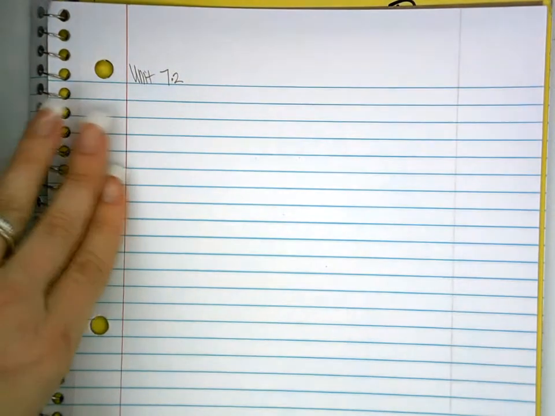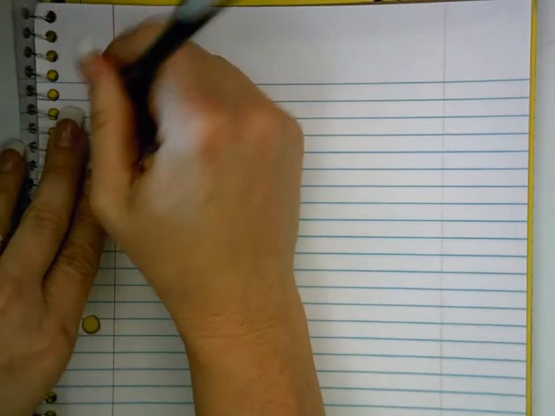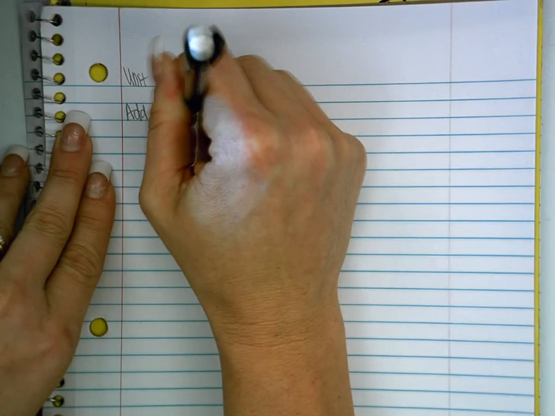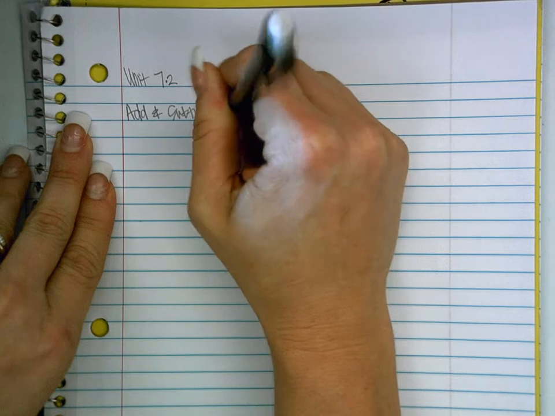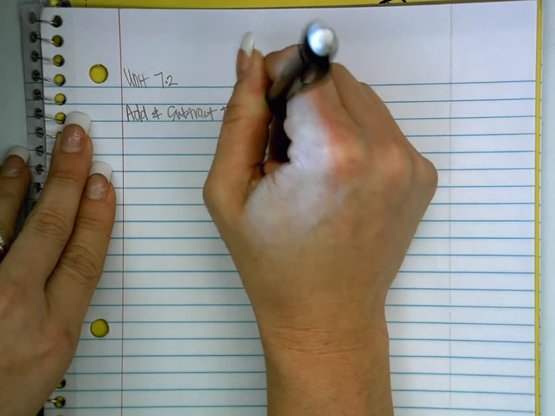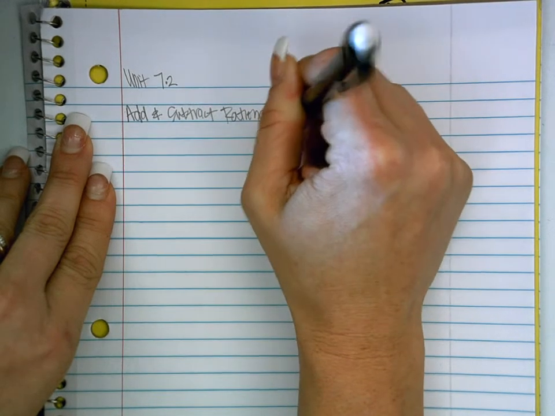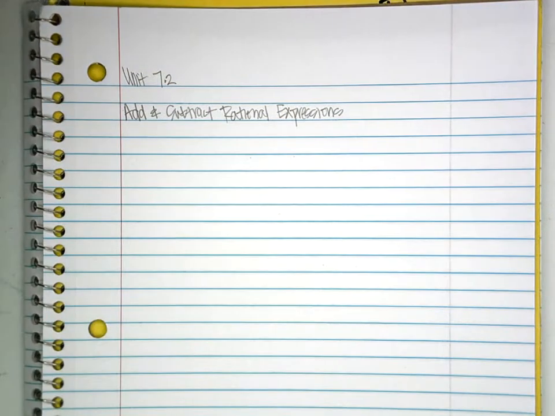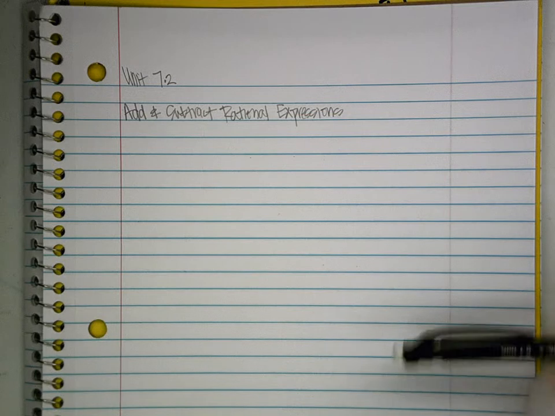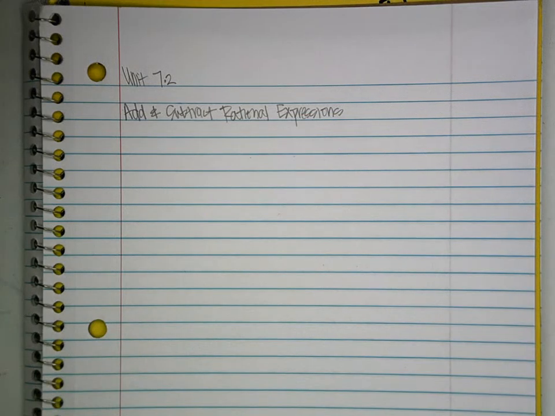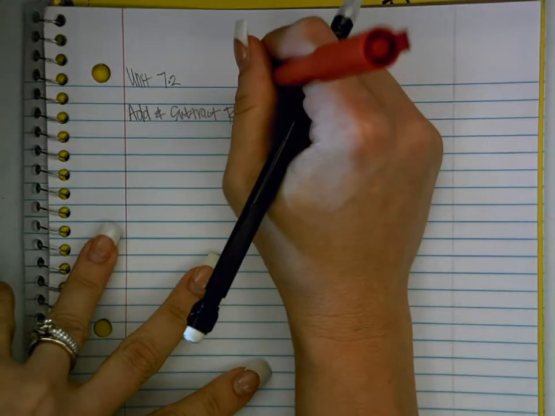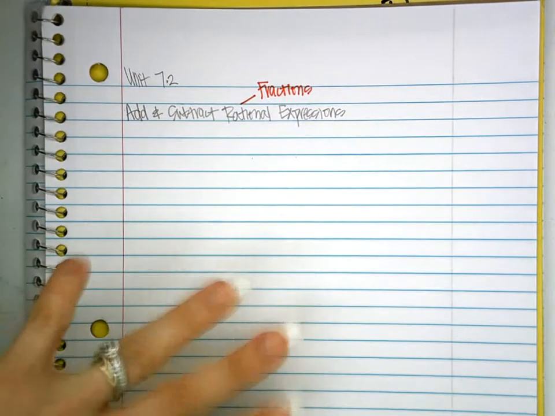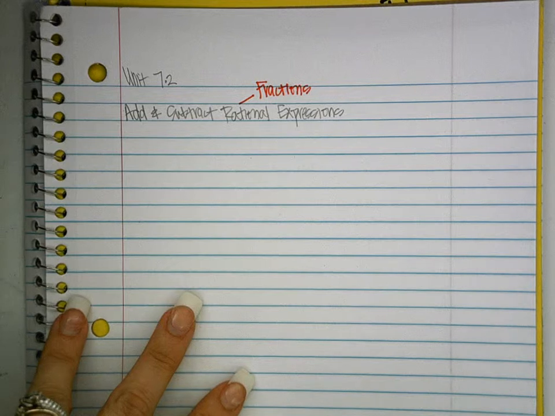Okay, there's actually two different parts for today. So the first one is going to be add and subtract rational expressions. And does anyone remember what is a rational expression? Ratios, so fractions. Okay, so fractions. Rational expressions are basically just fractions with letters in them. Okay, so fractions with letters.